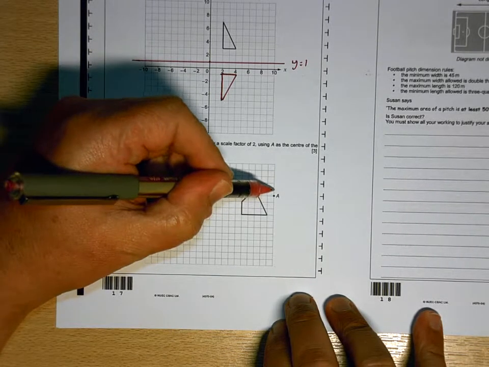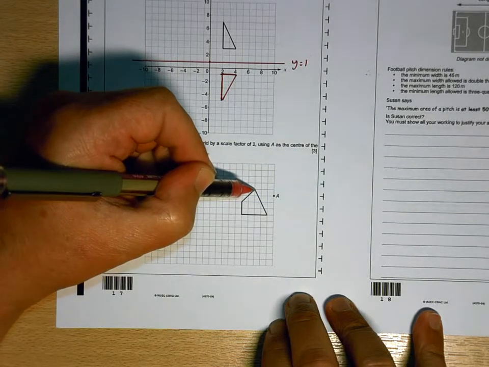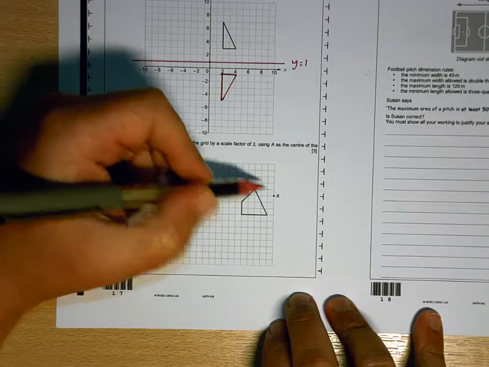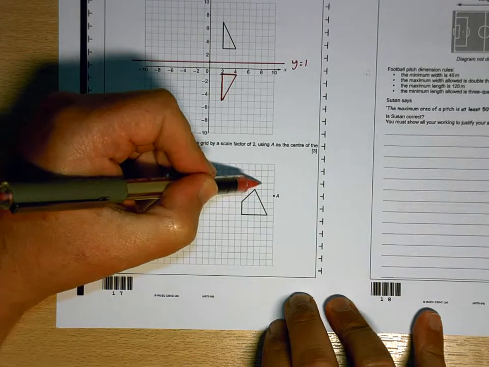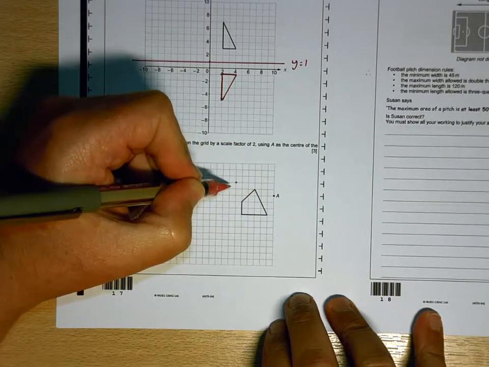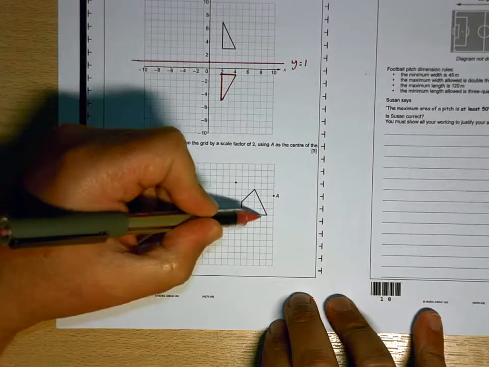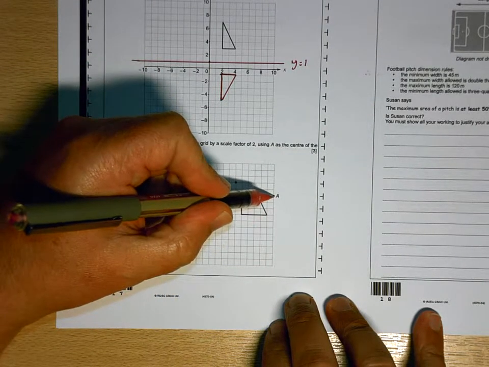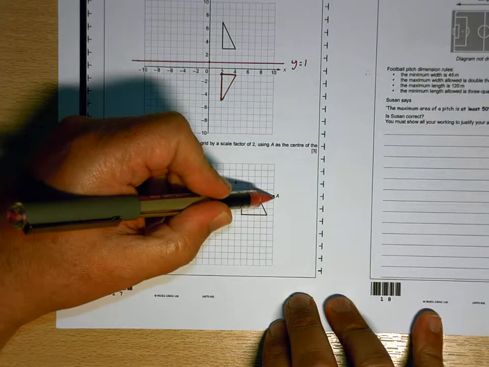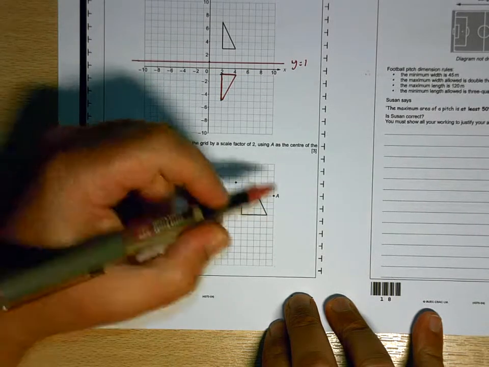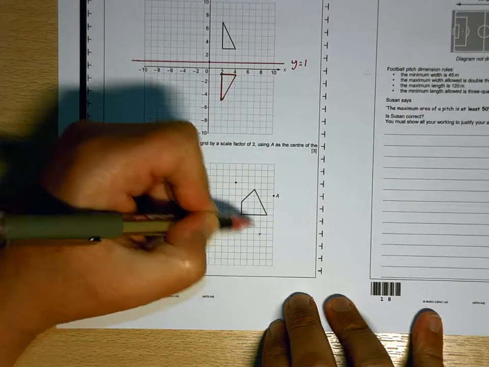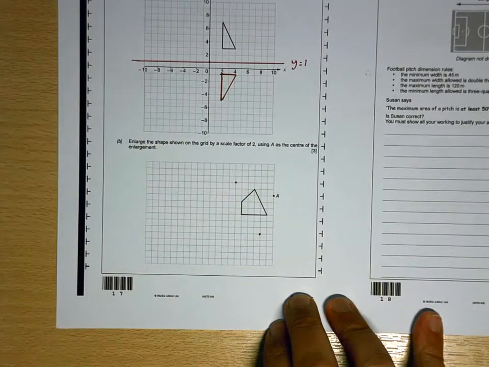So here you're going up 1 and across 3. So to move that point and enlarge it, you're going to go up 2 and across 6. 1, 2, 1, 2, 3, 4, 5, 6. So that point is going to end up there. Then to get to this point, we're going down 3 and across 1. So in the enlargement, we're going to go down 6 and across 2. 1, 2, 3, 4, 5, 6, 1, 2. So that is going to join to that.